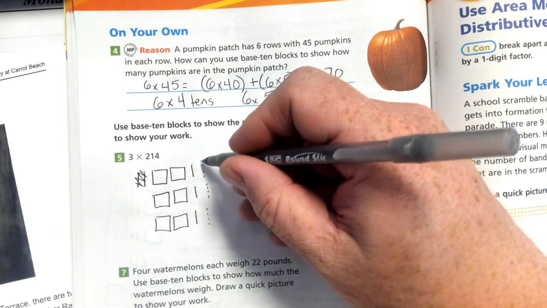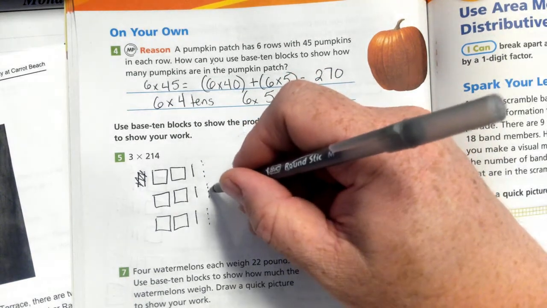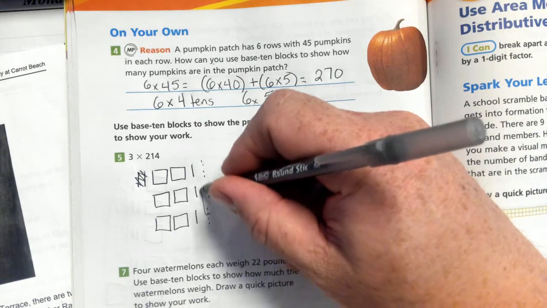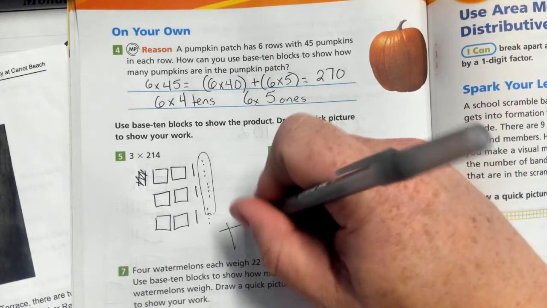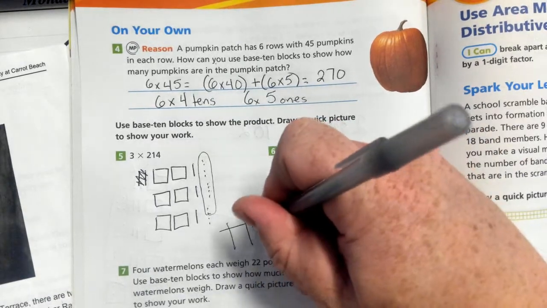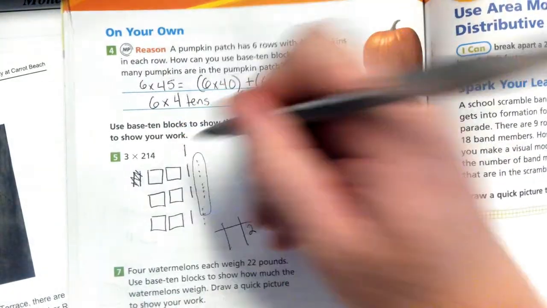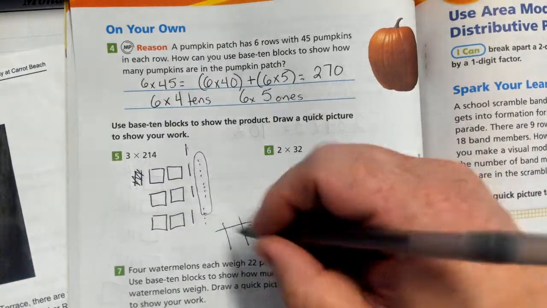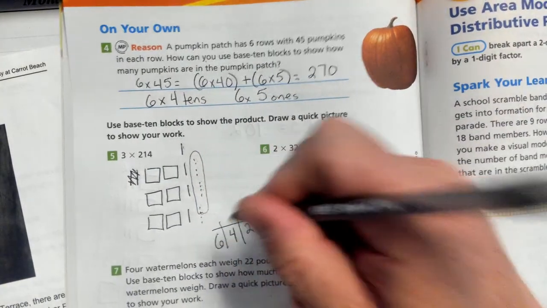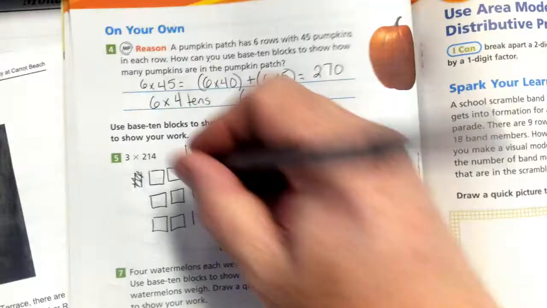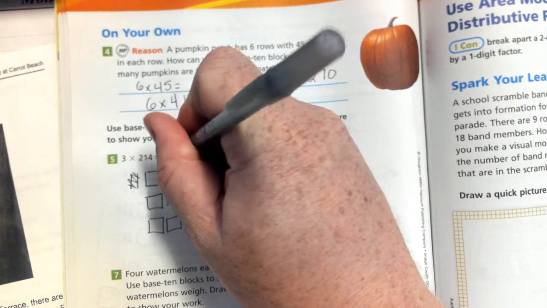So again, I'm going to come over to my ones now, and I'm going to make my first group of 10. 1, 2, 3, 4, 5, 6, 7, 8, 9, 10. So I'm going to put those all together in one group. So if I'm making a place value chart, that would leave me 2 left over, and I'm going to carry 1 more over. That gives me 4 tens and 2, 4, 6 hundreds for a total of 642.